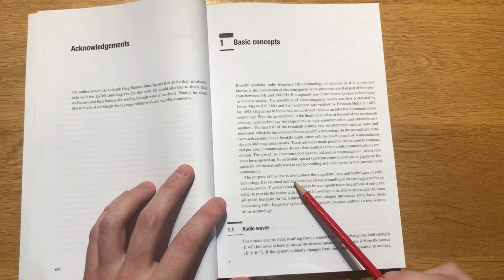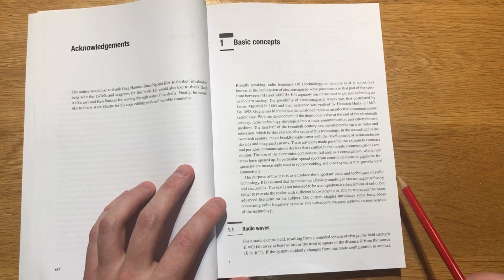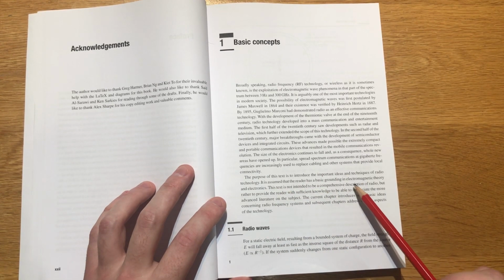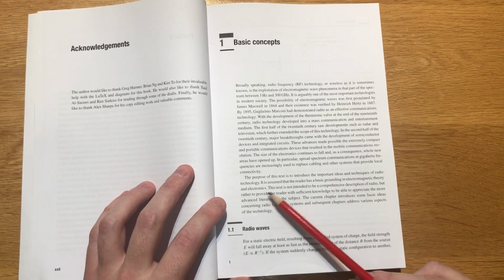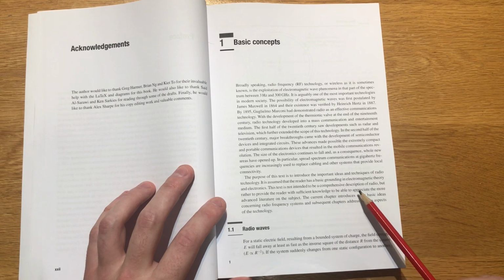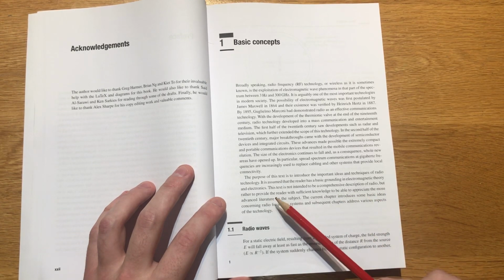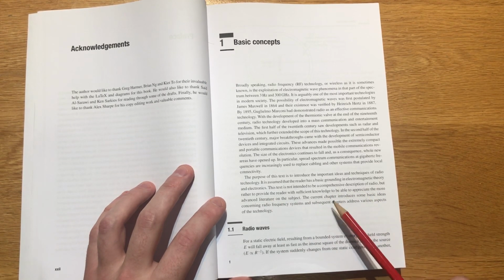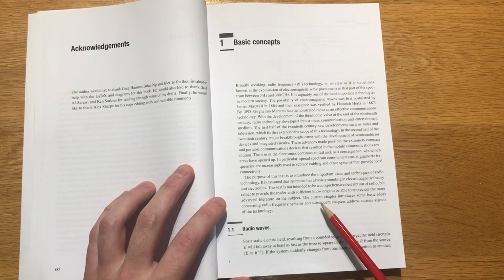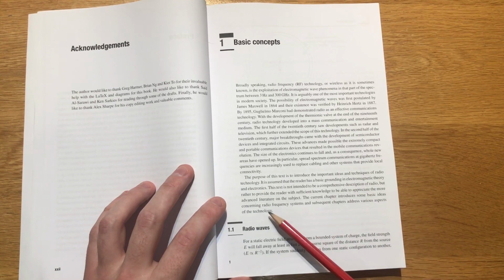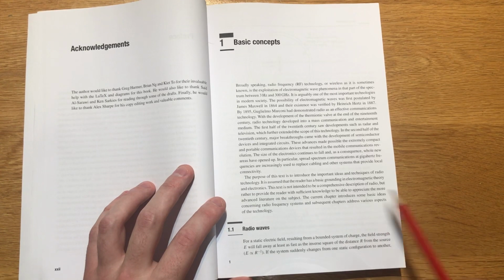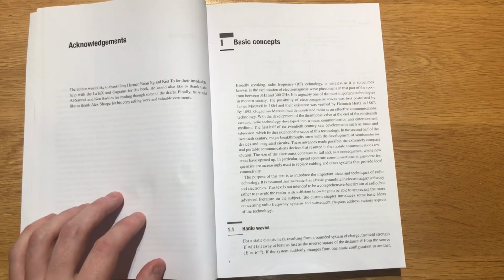The purpose of this text is to introduce the important ideas and techniques of radio technology. It is assumed that the reader has a basic grounding in electromagnetic theory and electronics. This text is not intended to be a comprehensive description of radio, but rather to provide the reader with sufficient knowledge to be able to appreciate the more advanced literature on the subject. The current chapter introduces some basic ideas concerning radio frequency systems, and subsequent chapters address various aspects of the technology.